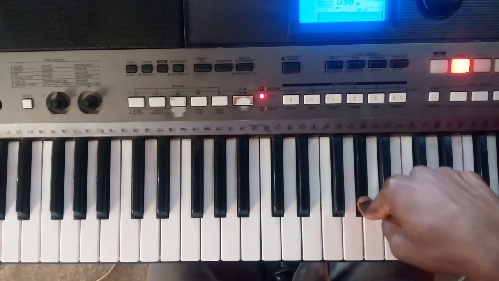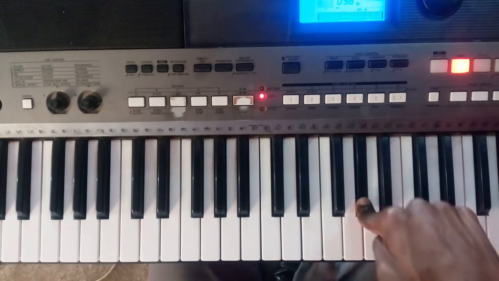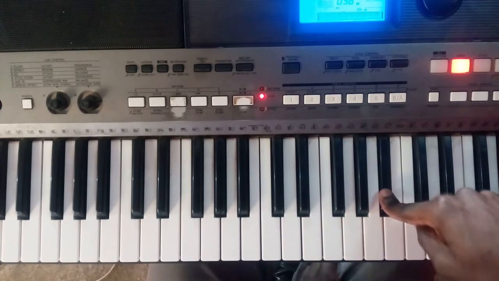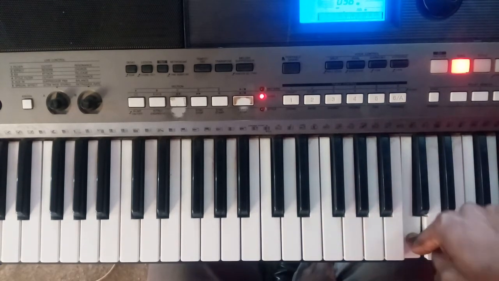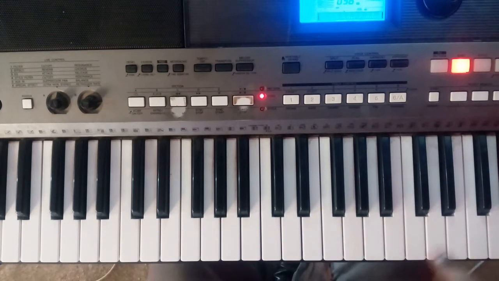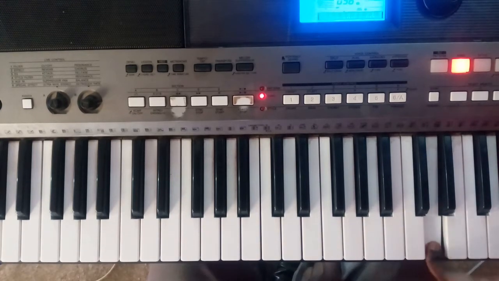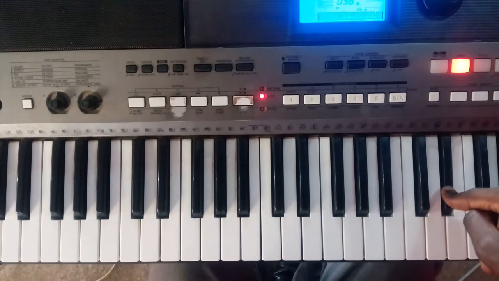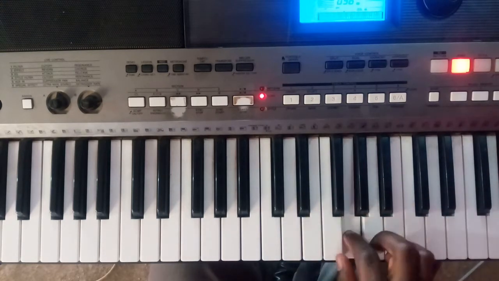Fourth to fifth is a full tone. Fifth to sixth, a full tone. Then 6 to 7, a full tone. 7 to 1 or 8 is a semitone. And therefore the scale of D sharp major will be this.